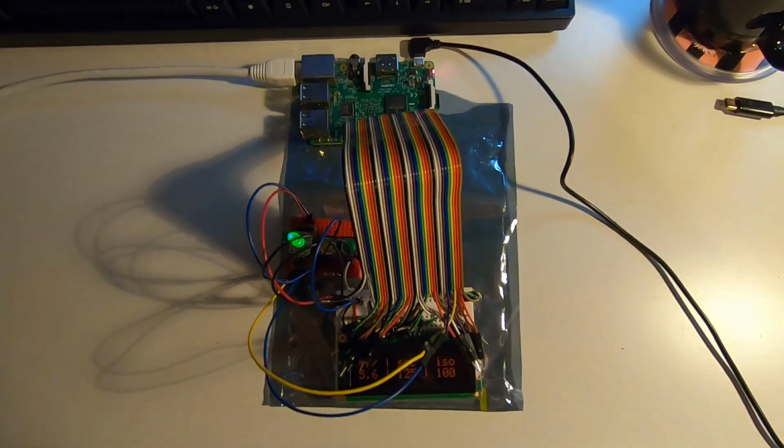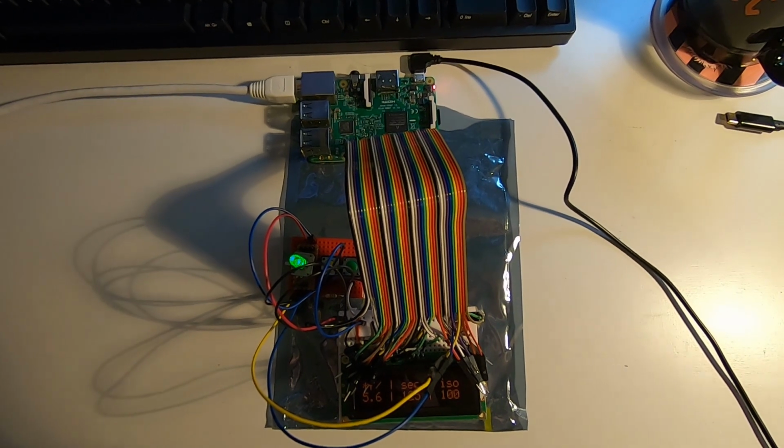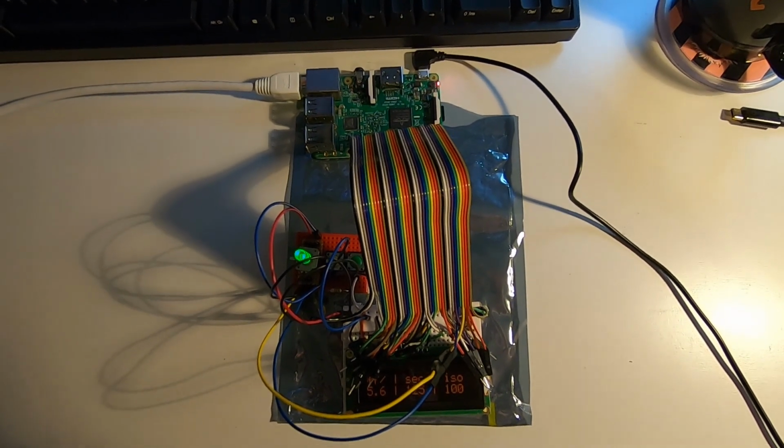Hello, welcome to my video overview of my exposure calculator program for the Raspberry Pi.